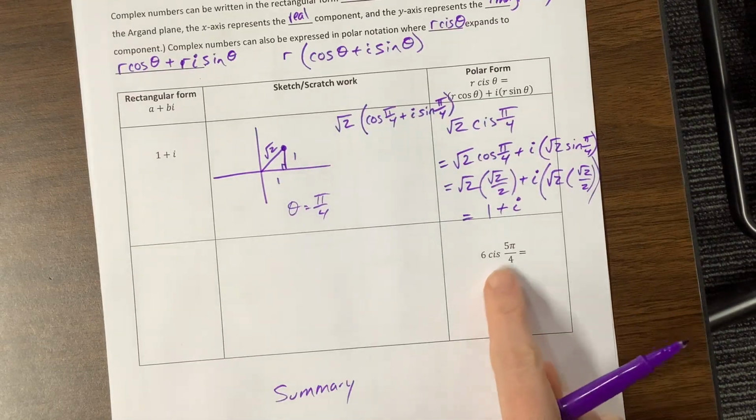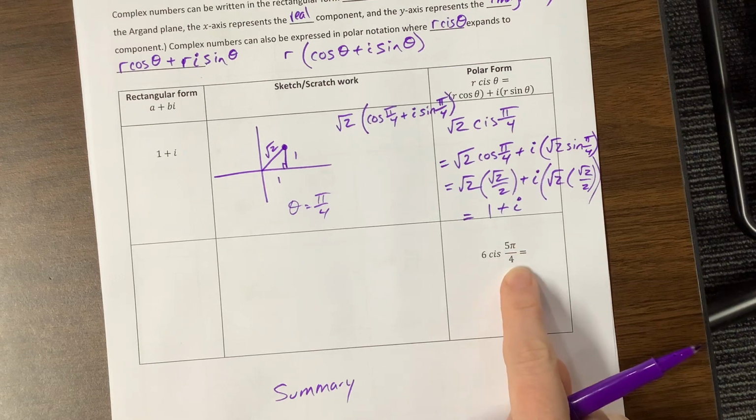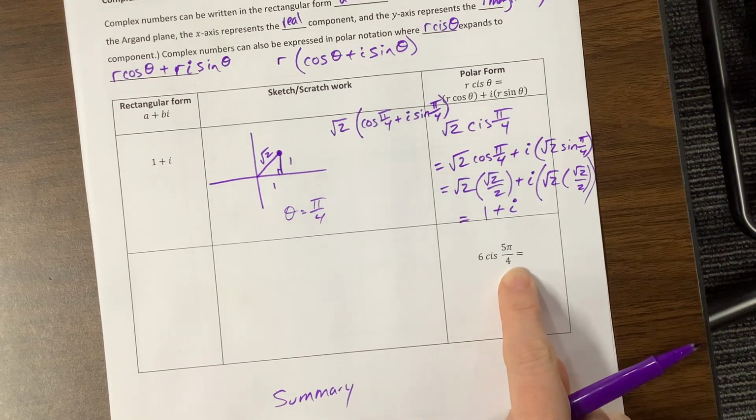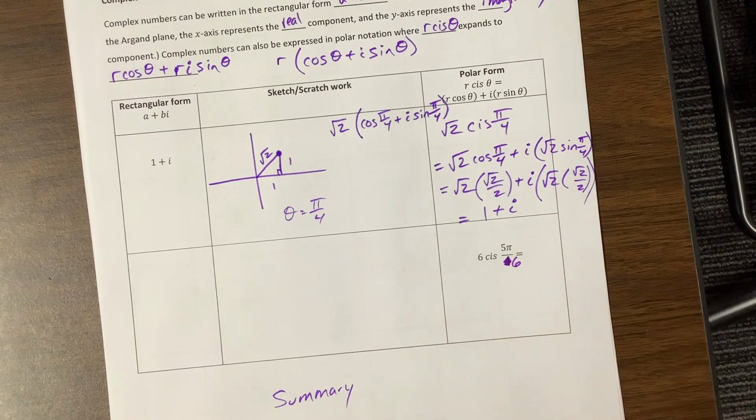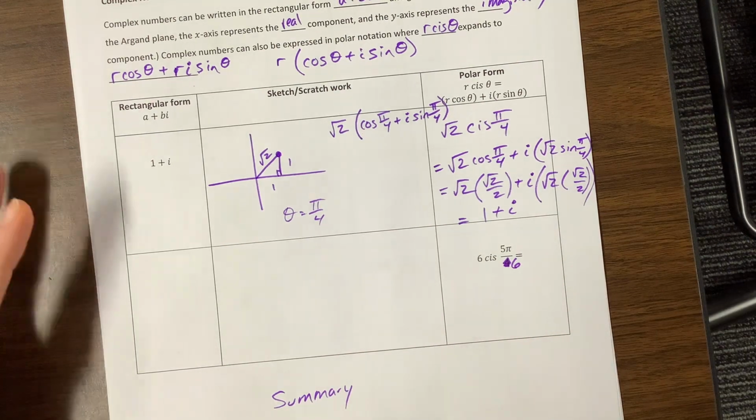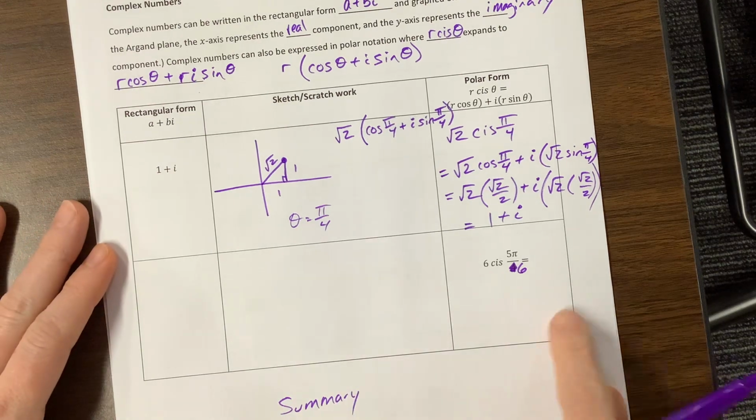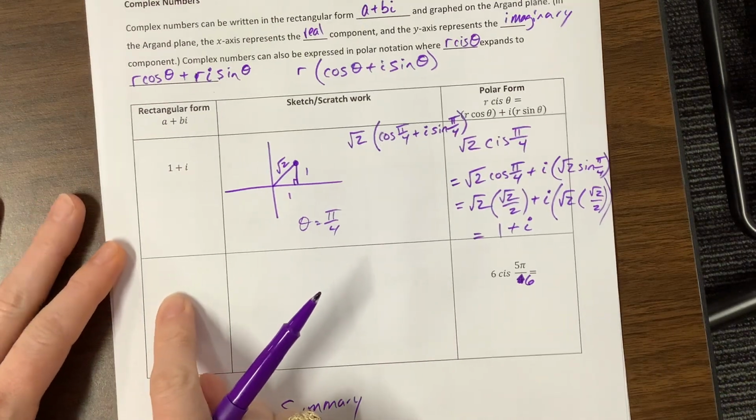Let's say they say 6 cis 5 pi over 4. You know what? I'm going to change this because we just did a pi over 4 family problem. Let's change this to 5 pi over 6, just to change it up a little bit. We want to figure out what is the corresponding a plus bi.